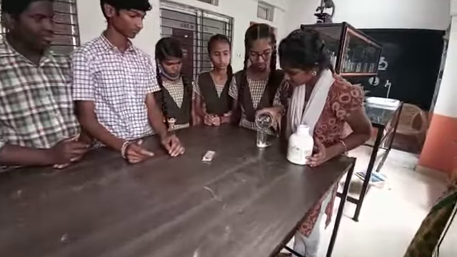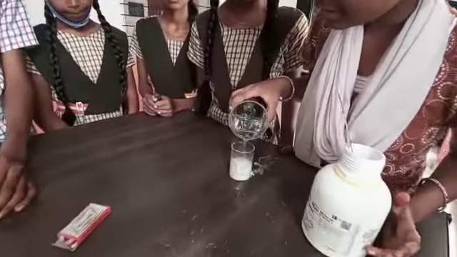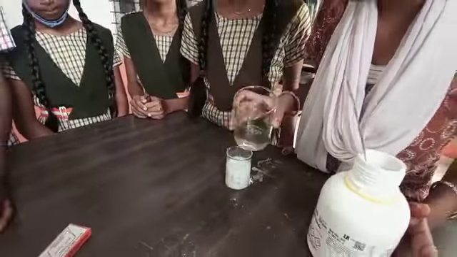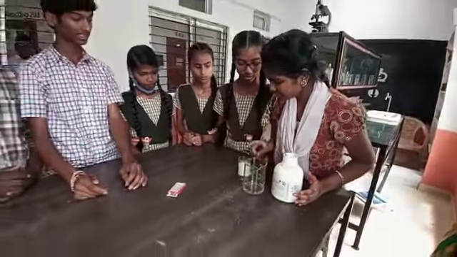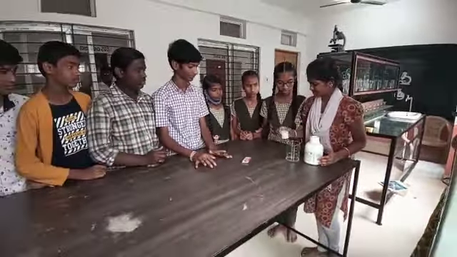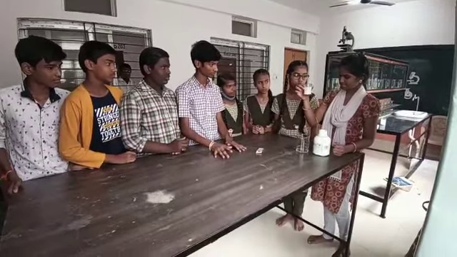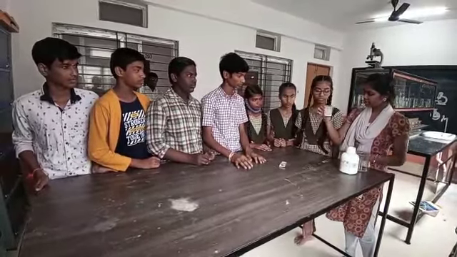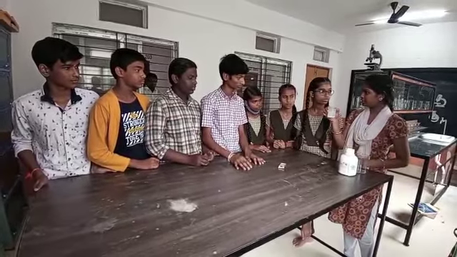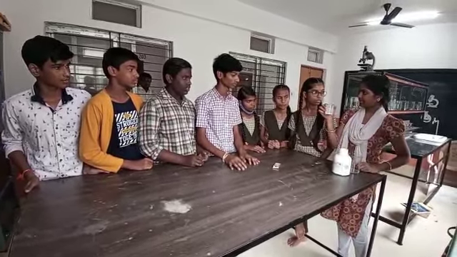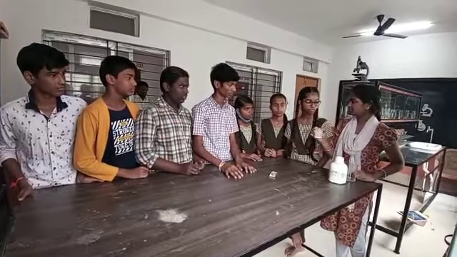Everyone closely observe. It is releasing heat and gases. It is not completely soluble in the water. It does not produce any color. It is a colorless solution.